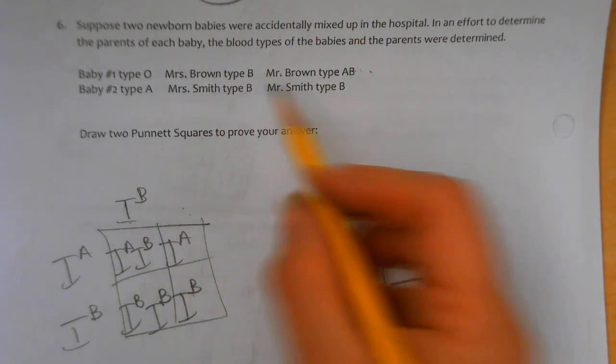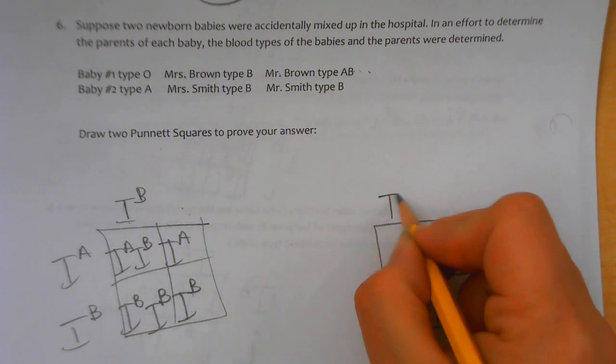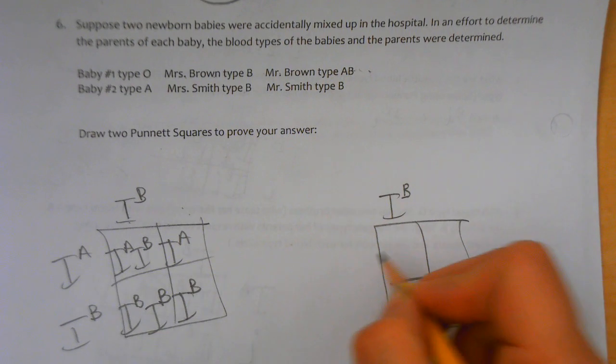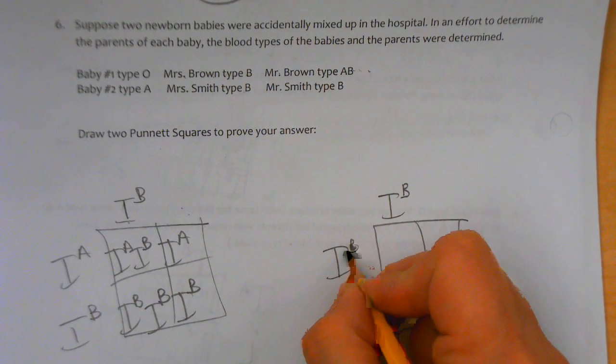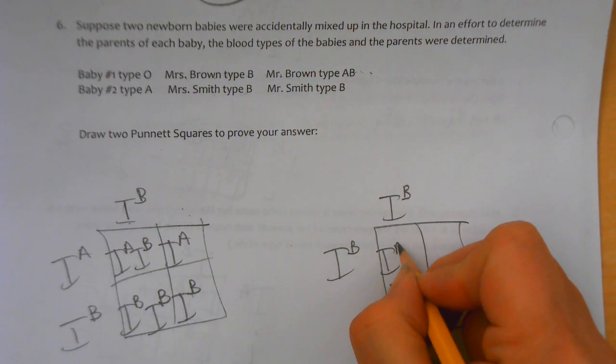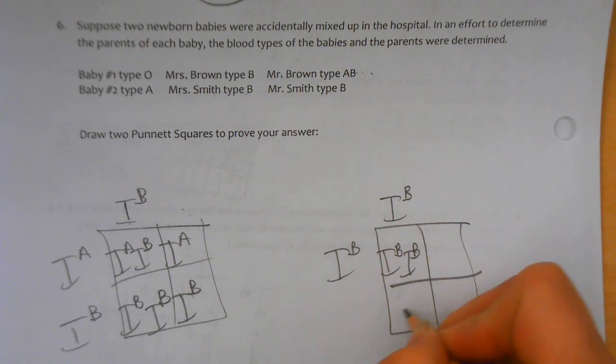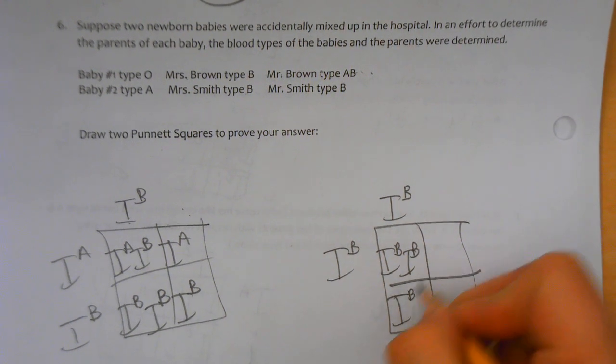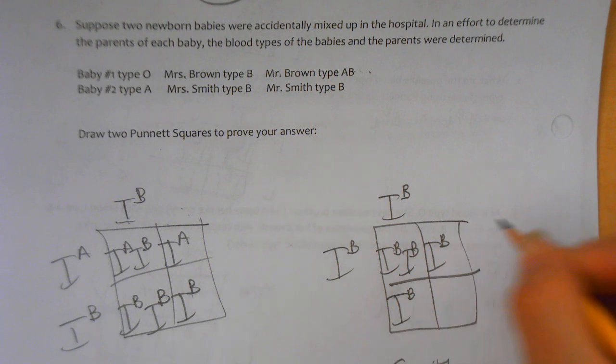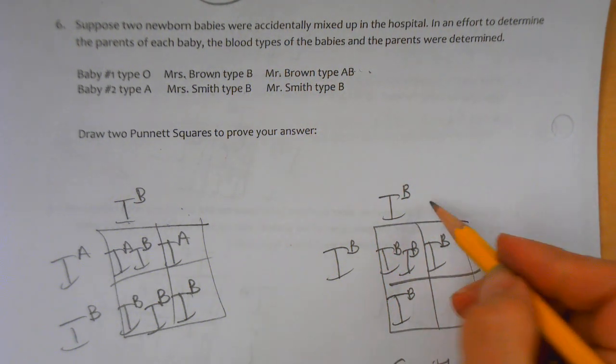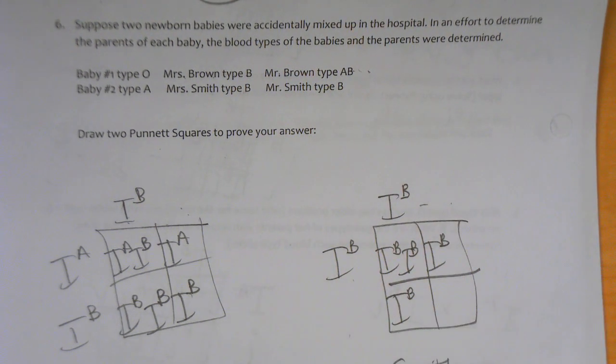And the Smiths, we have a type B again. But Mr. Smith is also type B. And we don't know if they're IBIB or IB little i, so we're just going to leave it blank.